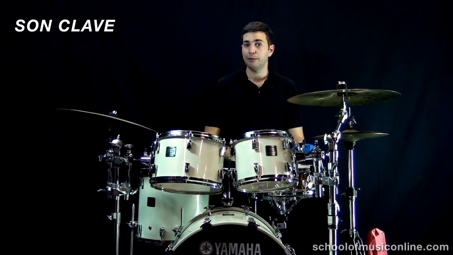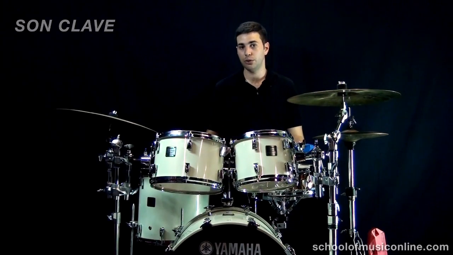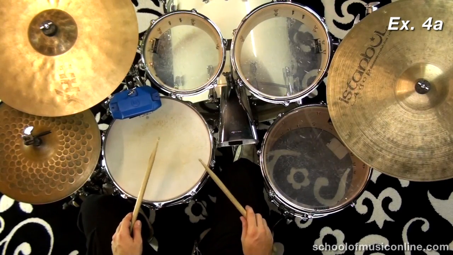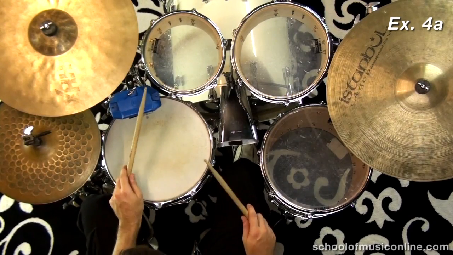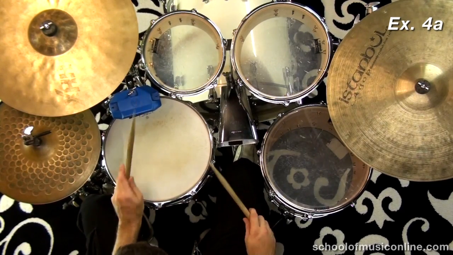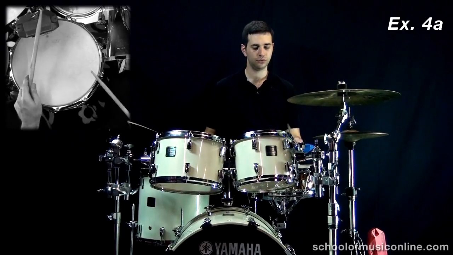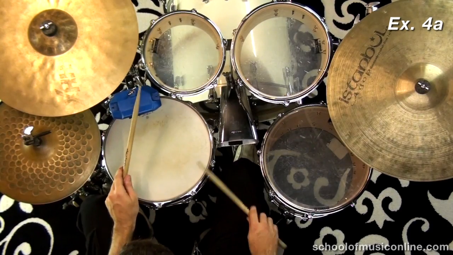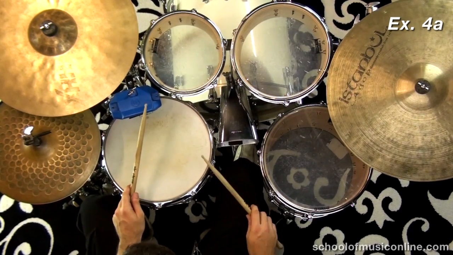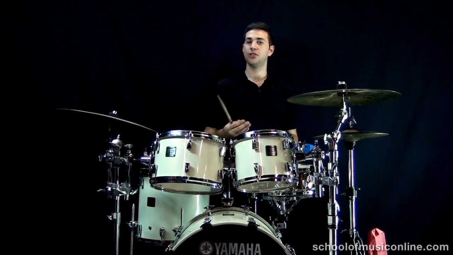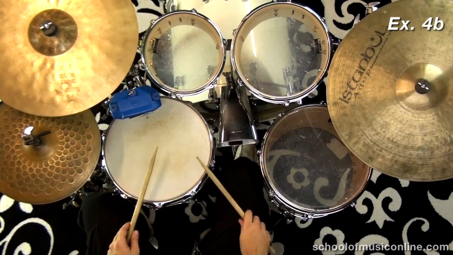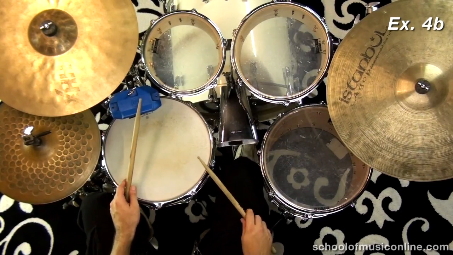So let me play the son clave for you. Again, I will play the 3/2 and then the 2/3. 1 and 2 and 3 and 4 and 1 and 2 and 3 and 4 and. And now the 2/3 son clave. 1 and 2 and 3 and 4 and 1 and 2 and 3 and 4 and.